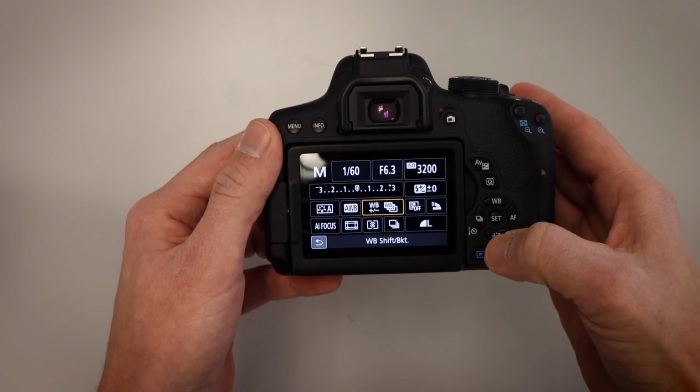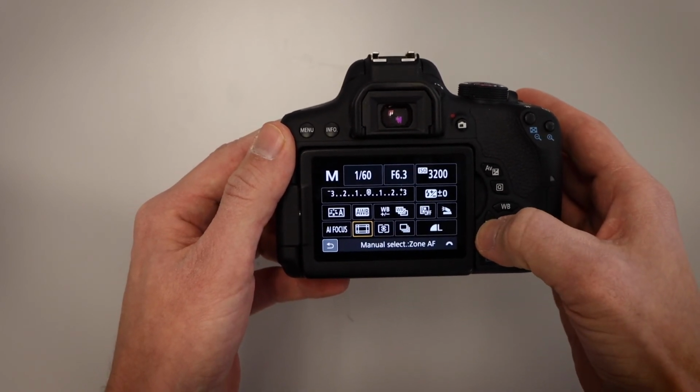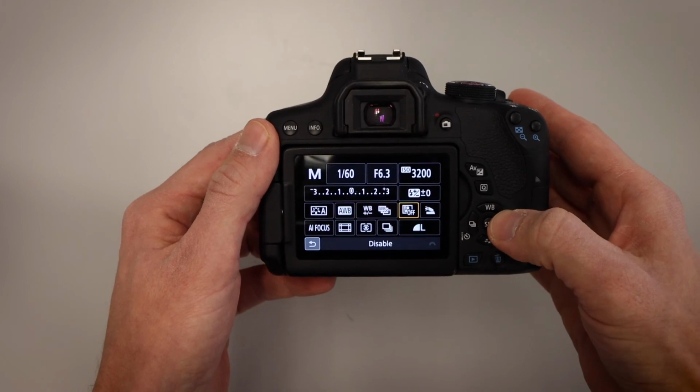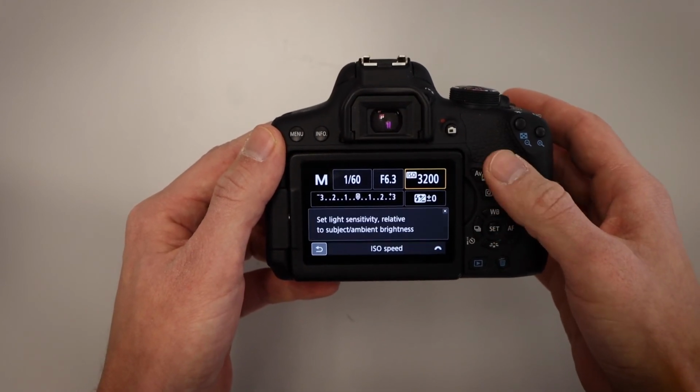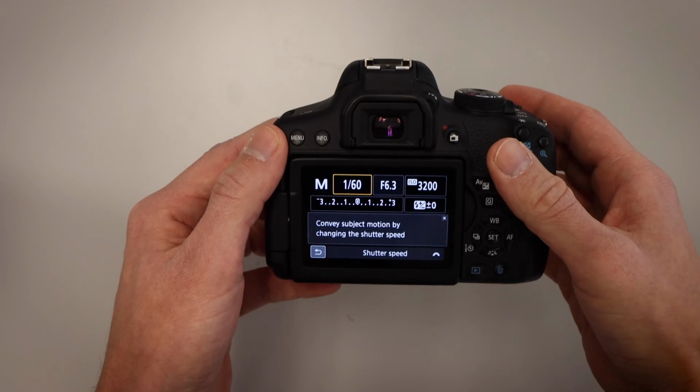The Q button, as I mentioned before, is known as the Quick Control button. It allows you to access the information screen and quickly maneuver through your settings directly without having to go into your menu and pan through the many options that you may not necessarily need in the middle of shooting.